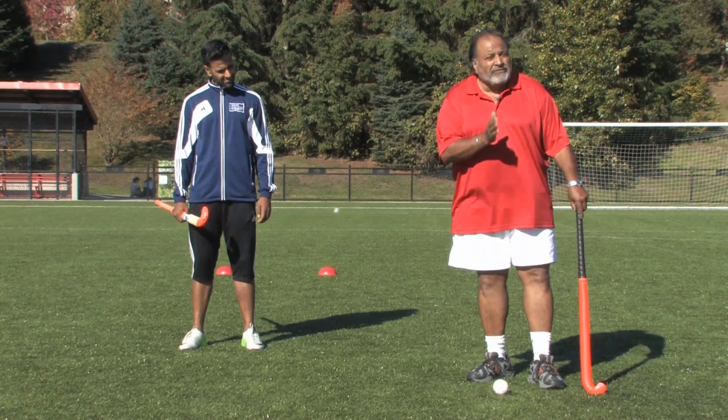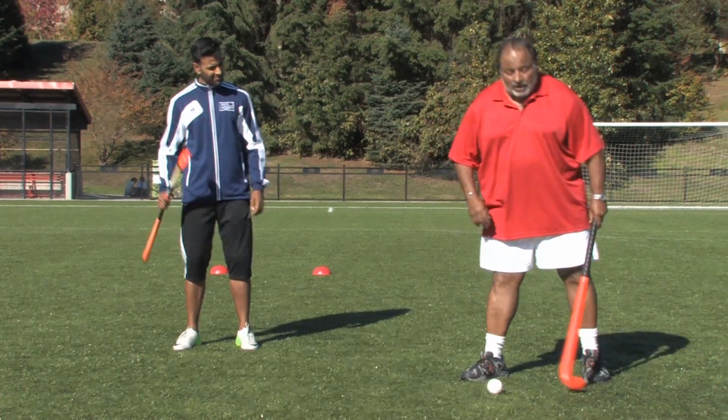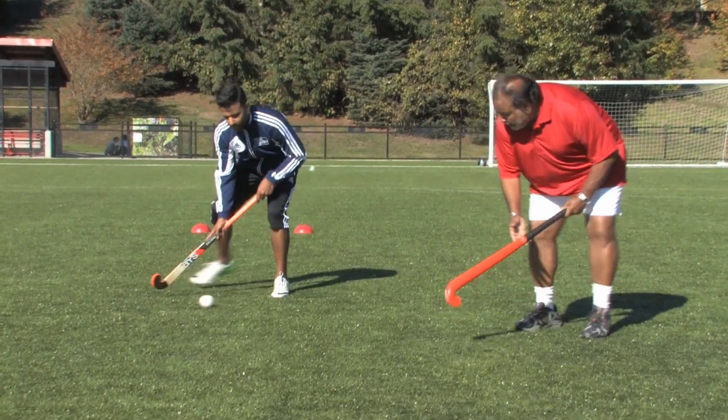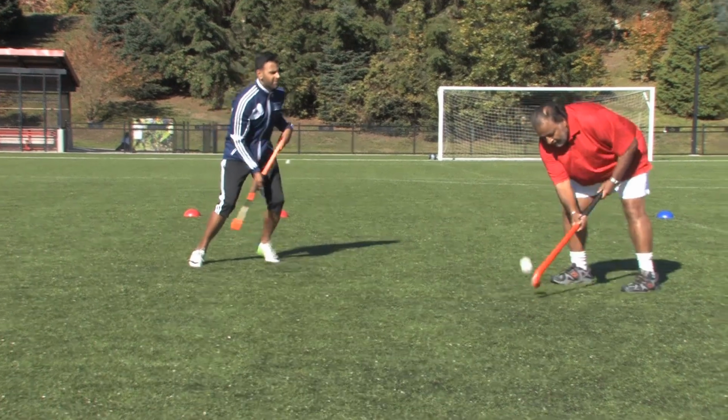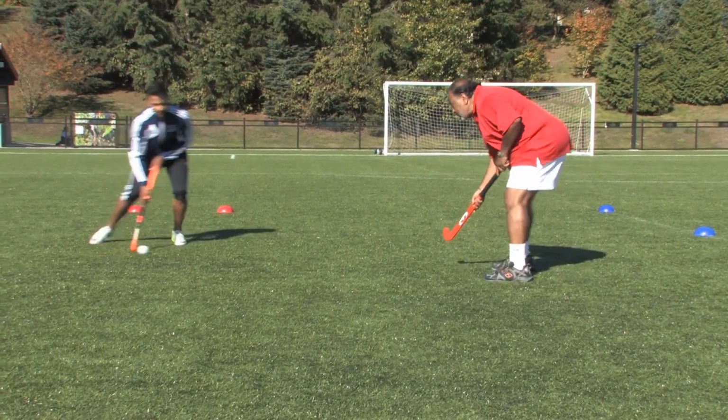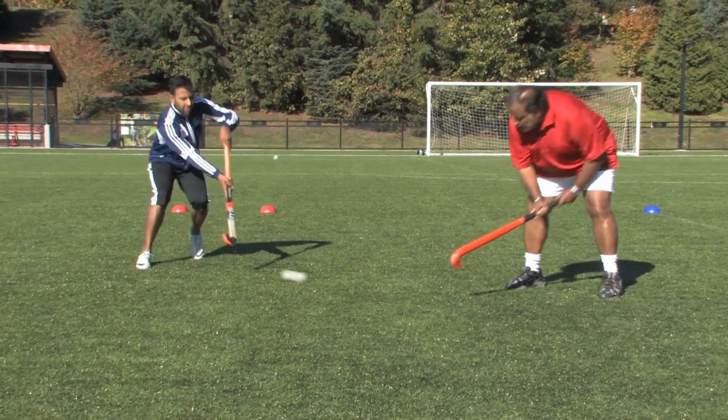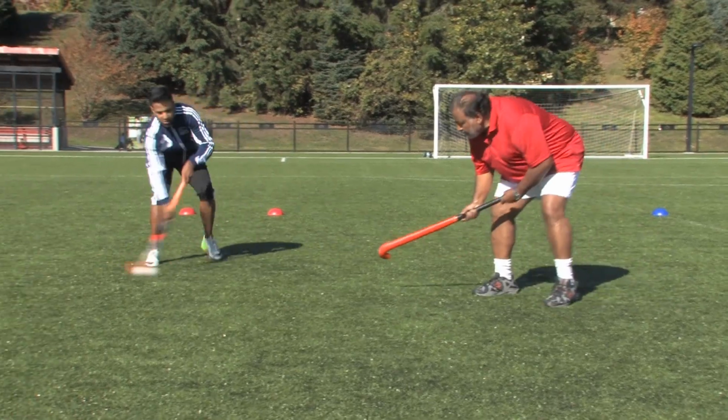Now we are in the left offensive quadrant. Here we go. Here's center half. Here's Ronnie. Yes, Ronnie. Yes. Here, receive.